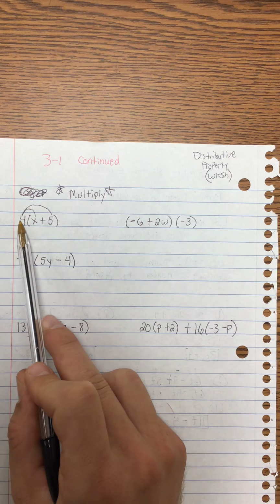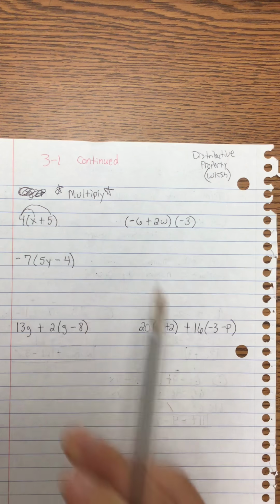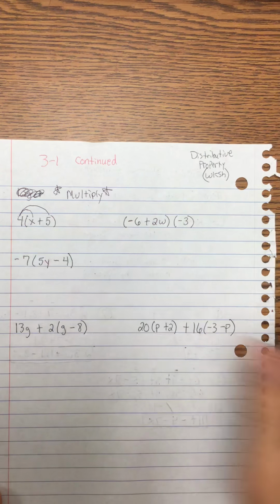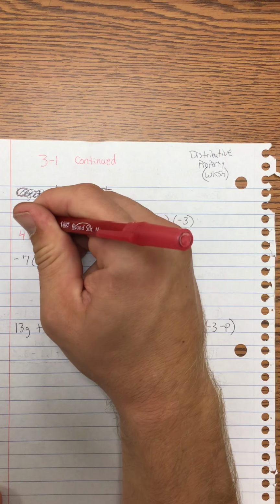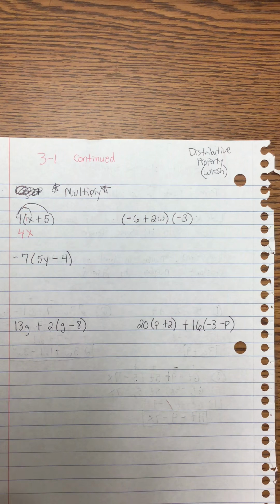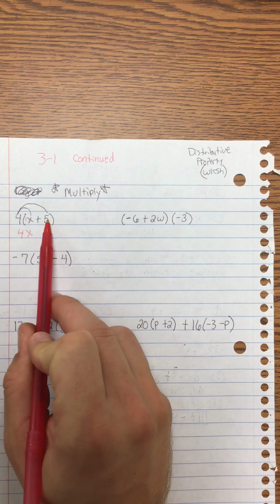So here we need to take 4 times x, right? We just put them together and we get 4x. We need to pretend there's a 1 in front of that variable if you do not see a number. So 4 times 1 is just 4, and then the x is tagged on at the end. Now we also need to take 4 times 5. Now look at your signs.